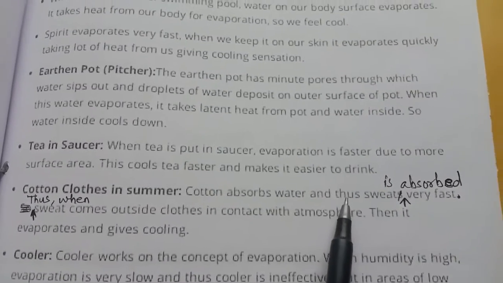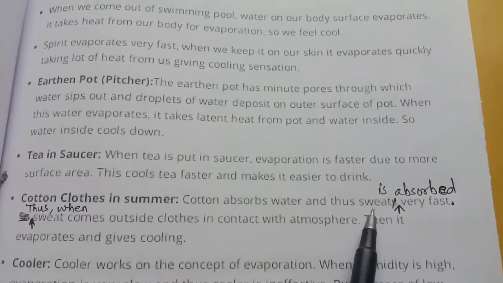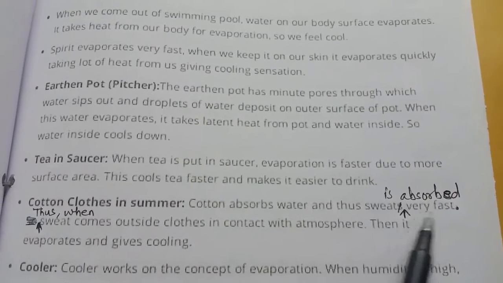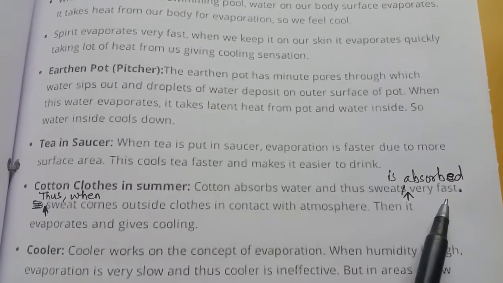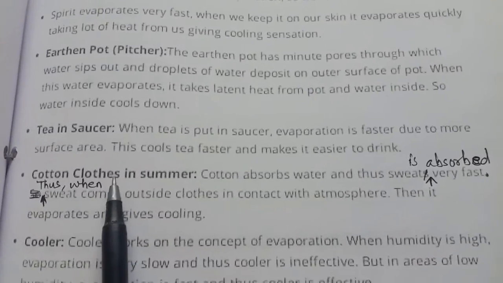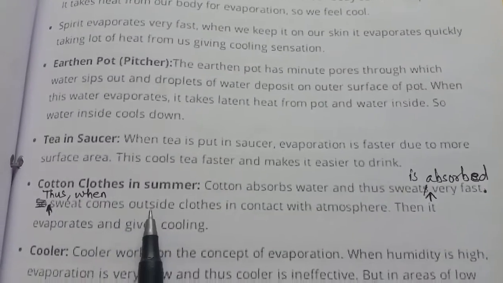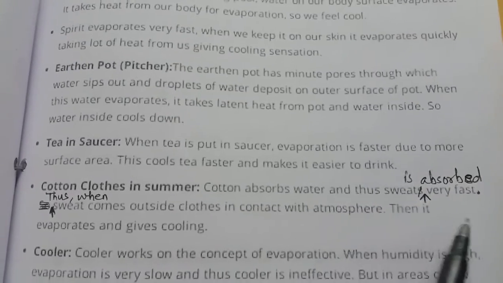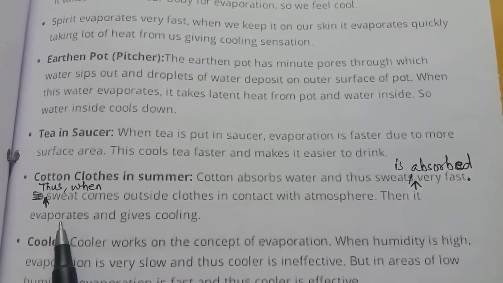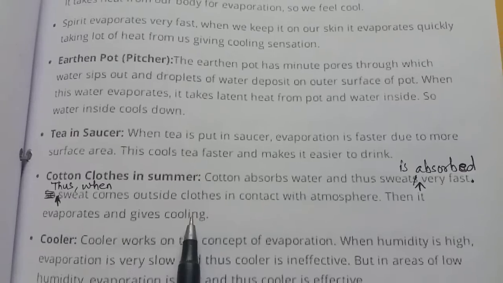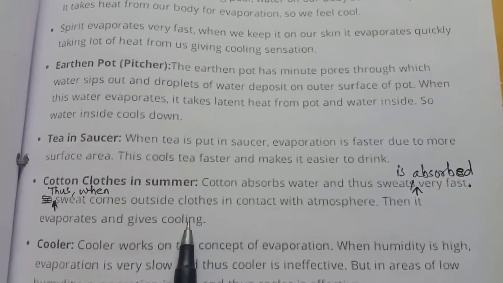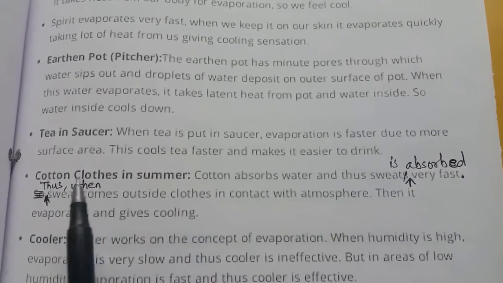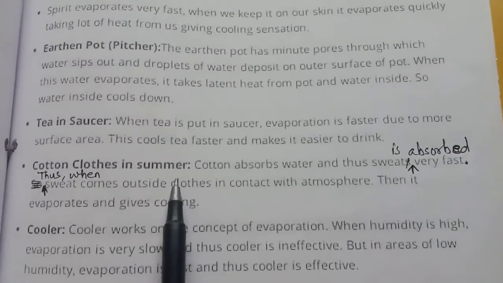So when we sweat a lot, it is absorbed very fast in the cotton clothes. And when the sweat comes outside the clothes in contact with the atmosphere, it evaporates fast and gives us a cooling sensation. So this is why it is advised to wear cotton clothes in summer.